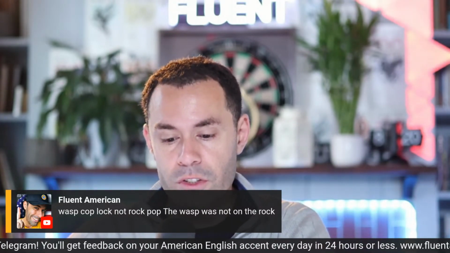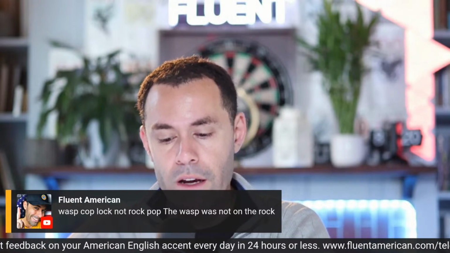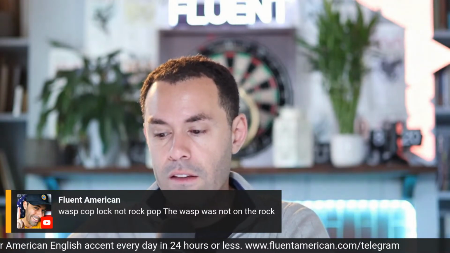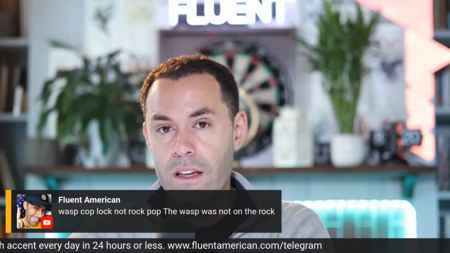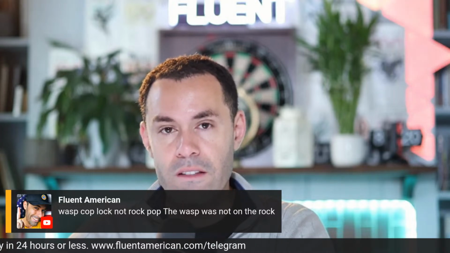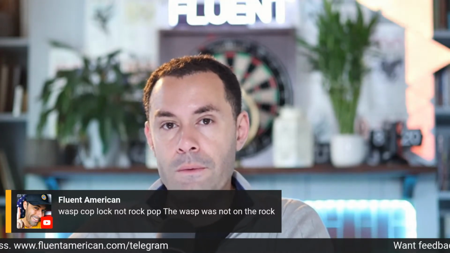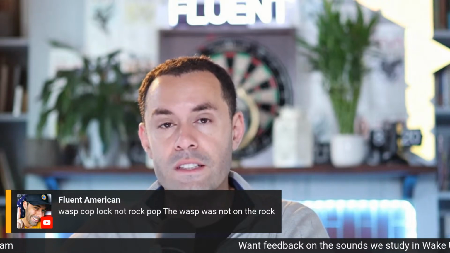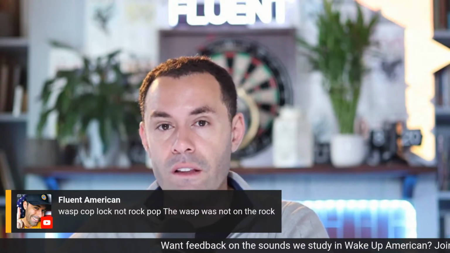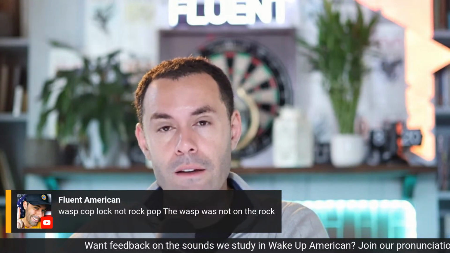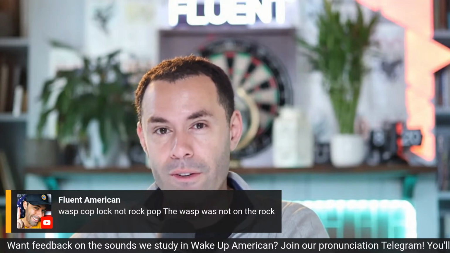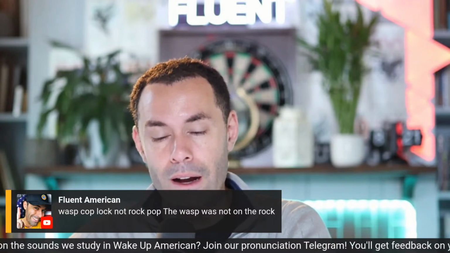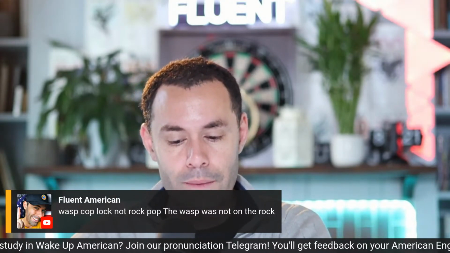The other thing I want to mention too is related to that on the rock part. Sometimes it can be a little difficult to say on the rock because of that th followed by that n. So sometimes what you're going to hear native speakers do is kind of extending the n sound and removing the th. So instead of saying on the rock, you might hear on the rock, on the rock. Can you hear a difference? On the rock, on the rock. Just a note about that.